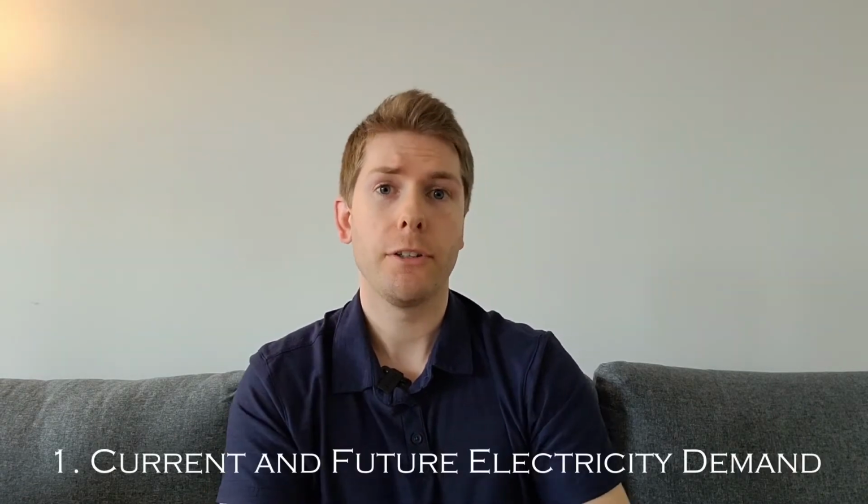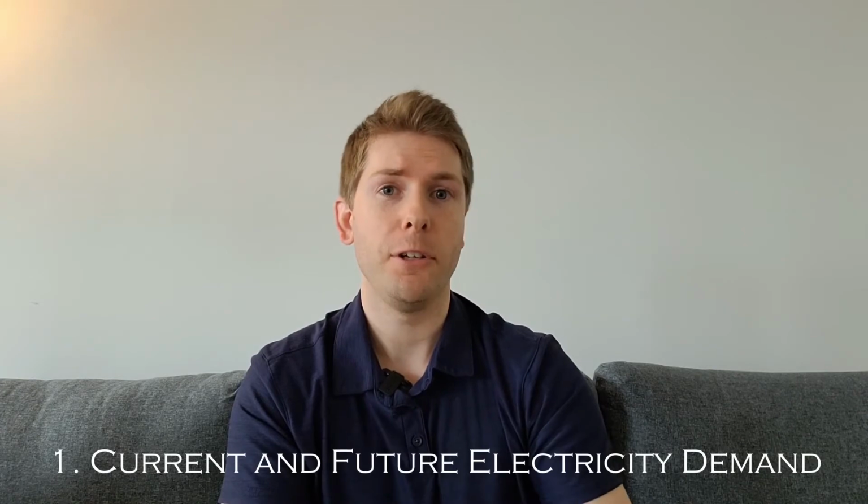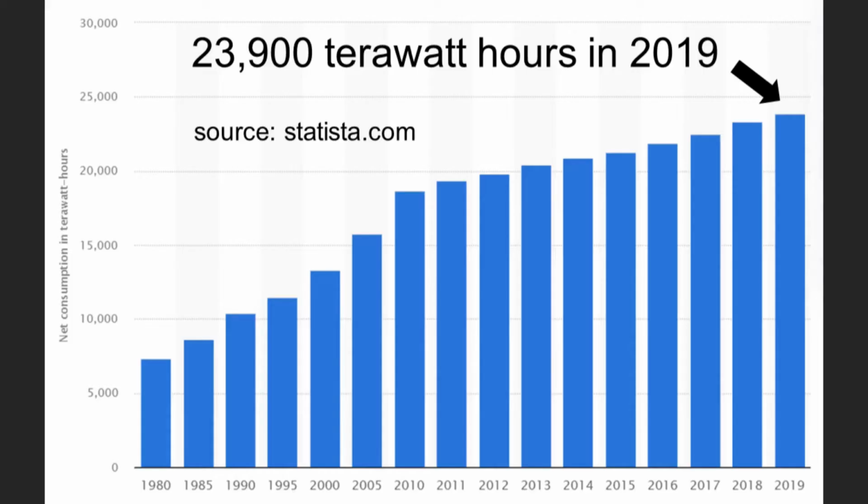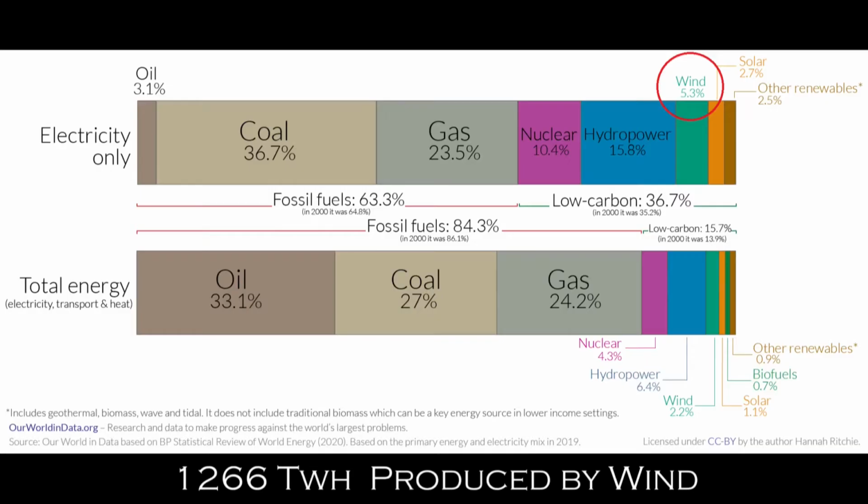Now, to do this calculation, we're going to have to make a few assumptions and also look at some past data. First, we're going to need to know what the current and future electricity demand is. Electricity demand in 2019 was 23,900 terawatt hours. 5.3% of that electricity consumed, or 1,266 terawatt hours, was produced by wind already.